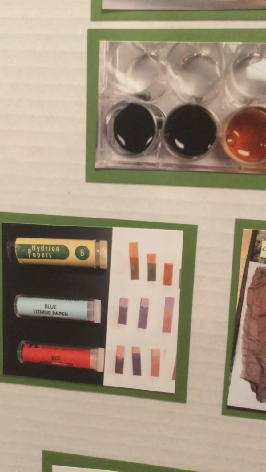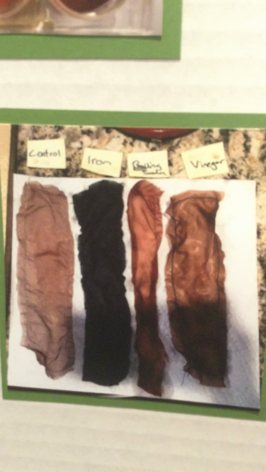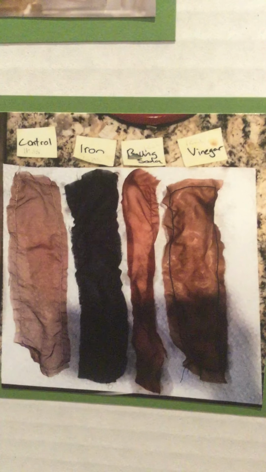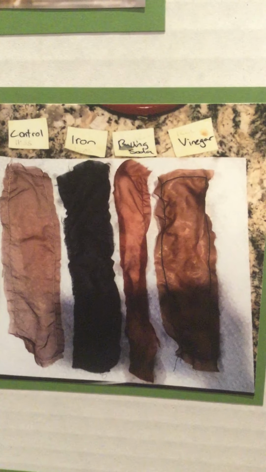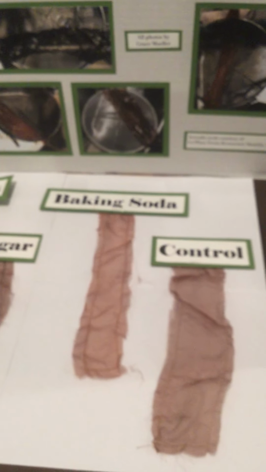And then for my control one, the universal indicator just made it a little bit darker, and then with the pH paper there was no change. The blue litmus turned a very, very light blue, which means it was just the slightest bit basic in its natural state. And then for the red litmus, it also turned purple, which means it was just basic in its natural state.